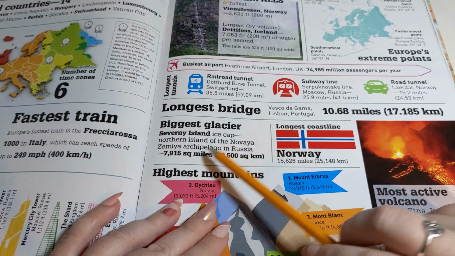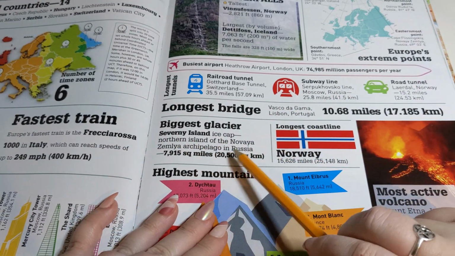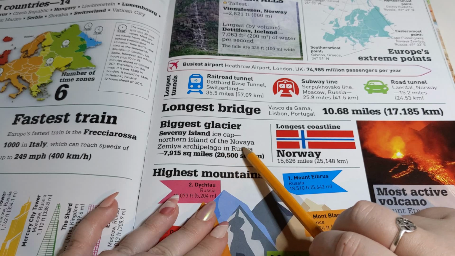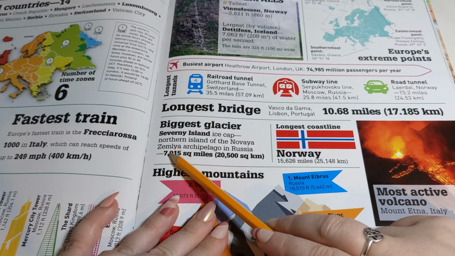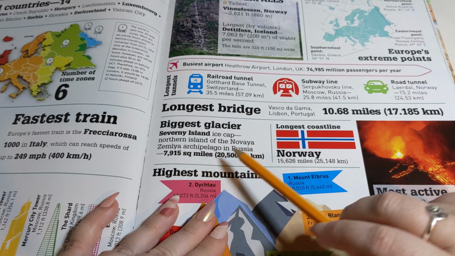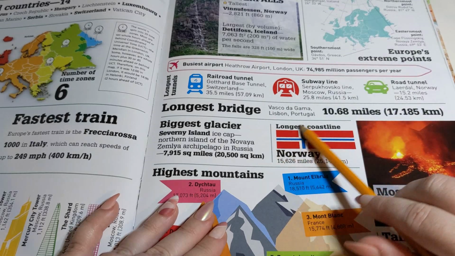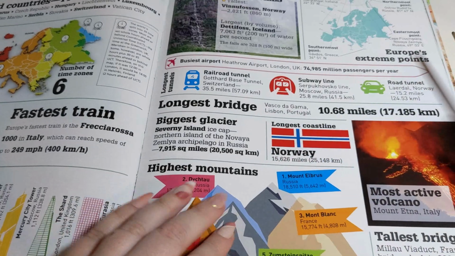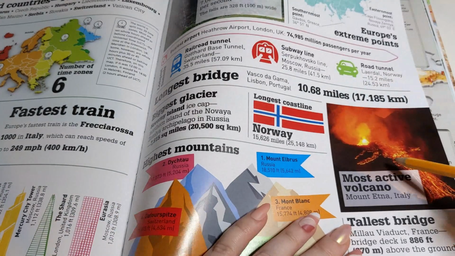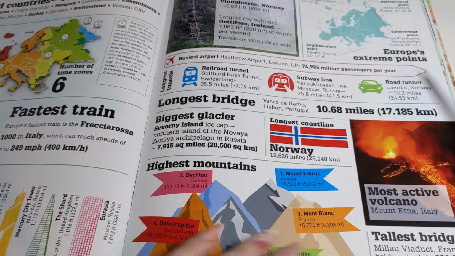The biggest glacier is the Severny Island ice cap on the northern island of the Novaya Zemlya archipelago in Russia, I hope. The longest coastline belongs to Norway. The most active volcano we already heard about, Mount Etna in Italy.